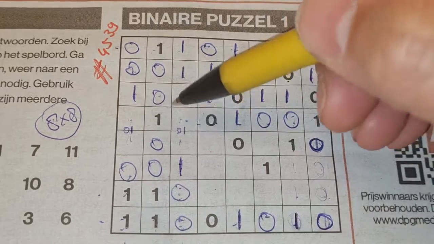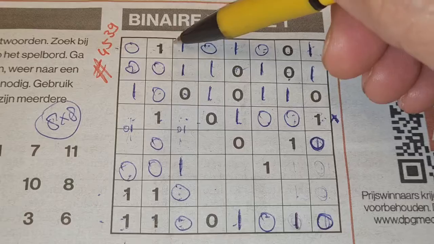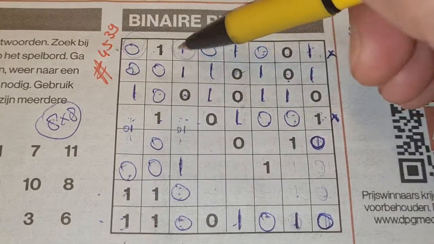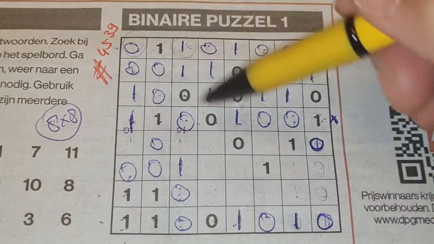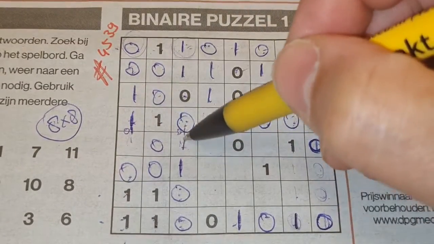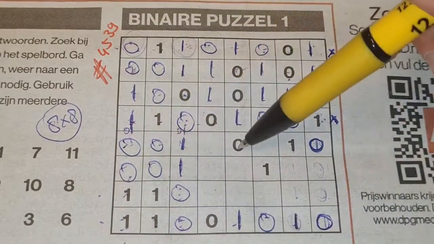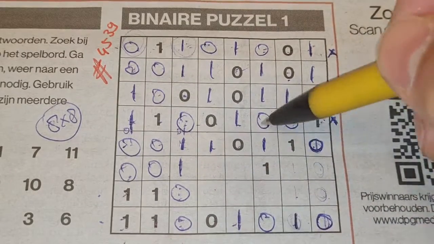1100001100, empty box, 11, empty box. So we need to switch these two digits. We have a 1 here, this should be an O. We have an O, this should be a 1. Okay. Double O, here 1, there 1. Double 1, here no, there no. 4 O's we have here, so the rest are 1s. Double 1, here no, there no.